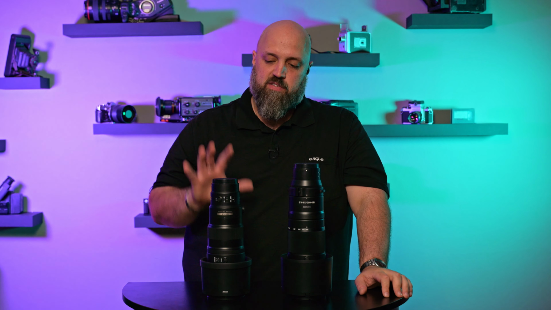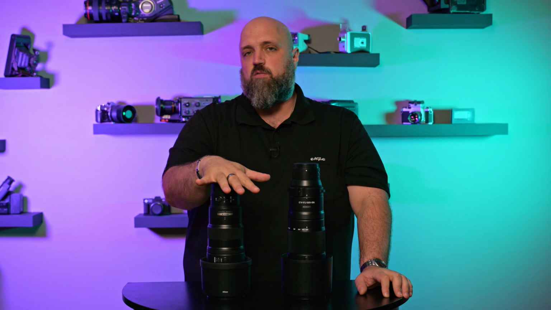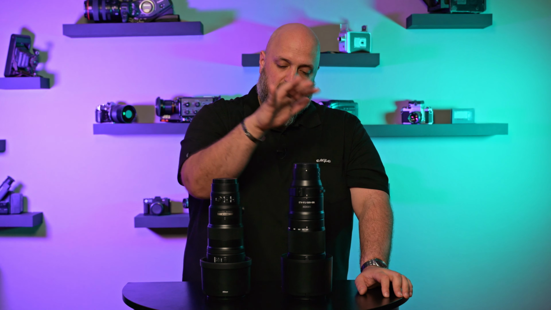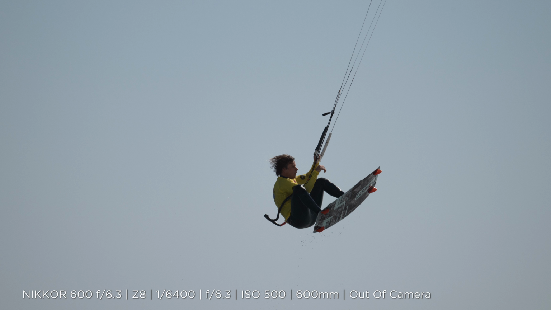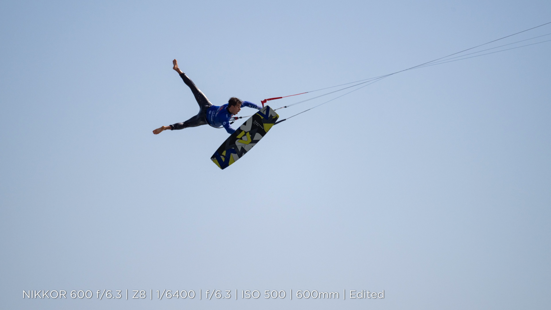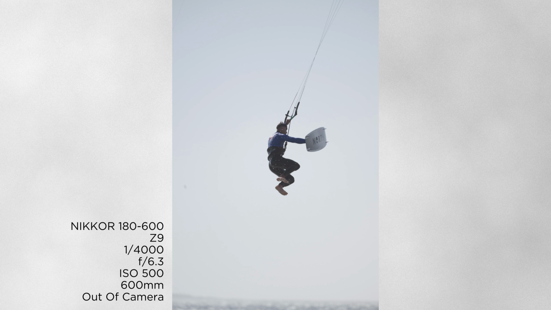And then the question becomes, is the 600mm 6.3 really worth the upcharge over the 180 to 600? And I'm going to say that in 90% of use cases, no, it's not. This 180 to 600 has absolutely blown me away with what it's capable of. Initially, I thought it's going to be an easy one. The 600 will absolutely destroy it. No two ways around it. But the 180 to 600 is so good. 90% of the time, probably not worth the upcharge.